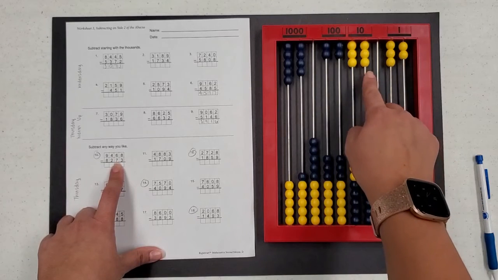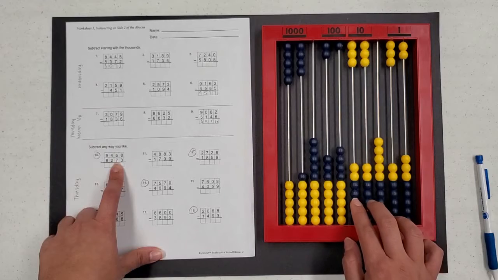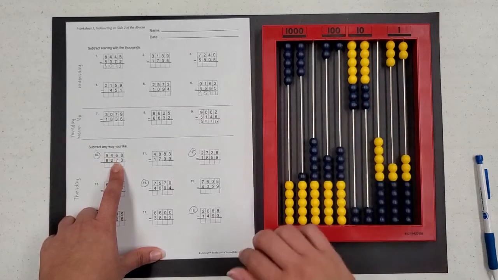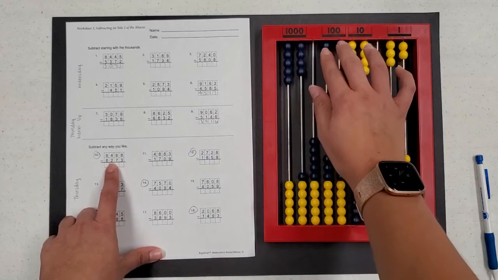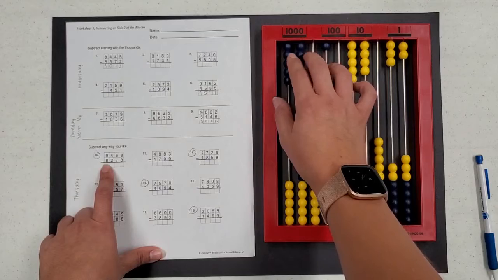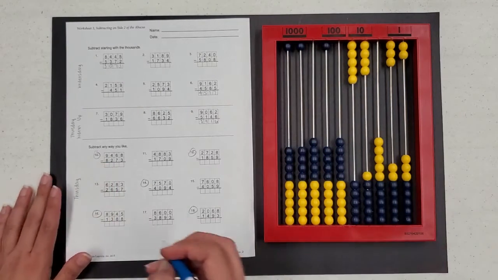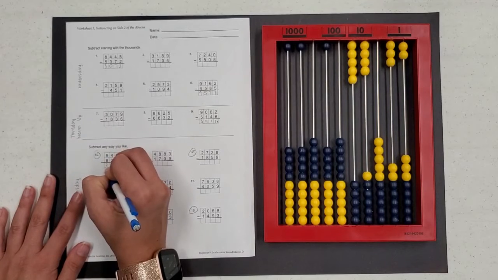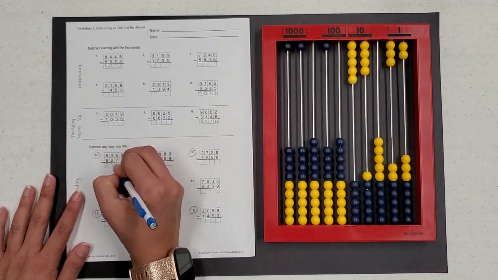Taking 7 from 6. Well, we don't have enough, so we'll trade and take 7 now. 2 from our hundreds and 8 from our thousands. So my answer is 2,105.